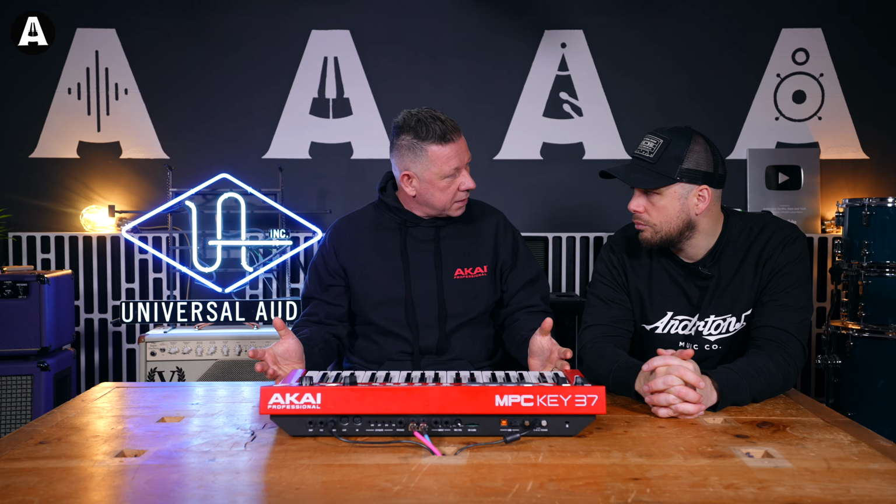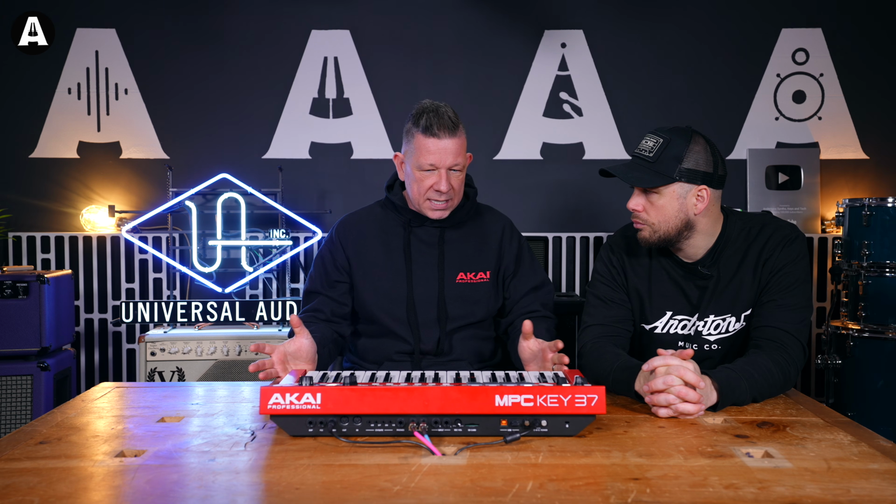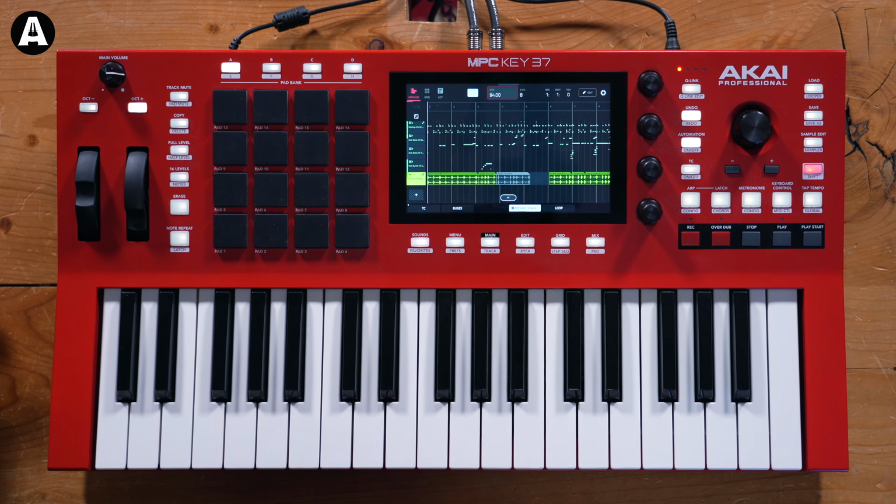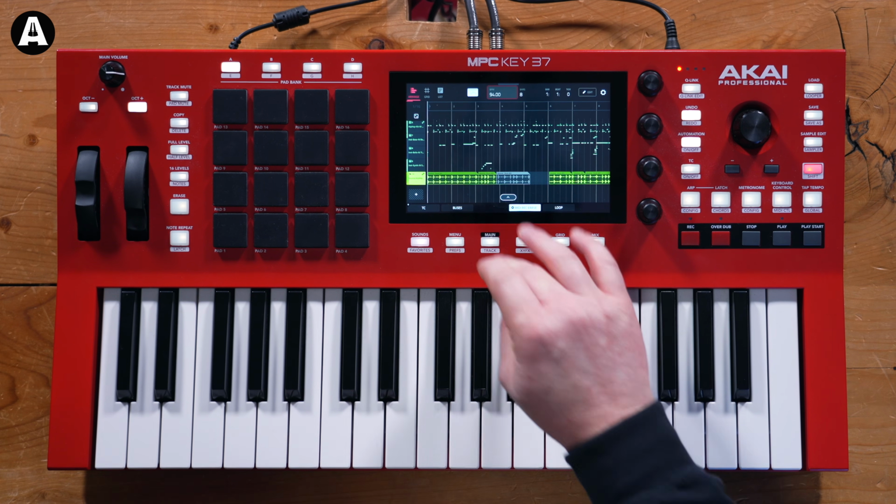Like I said, MPC 3 is a completely free download as well, so you can update your device, get all of these modern features, and now you can integrate and have access to Native Instruments plugins, MPC editions that run directly inside MPC 3.